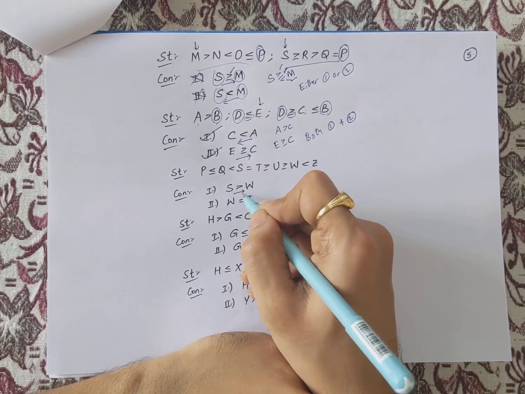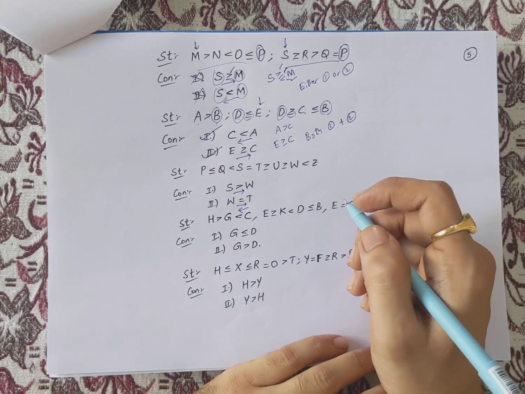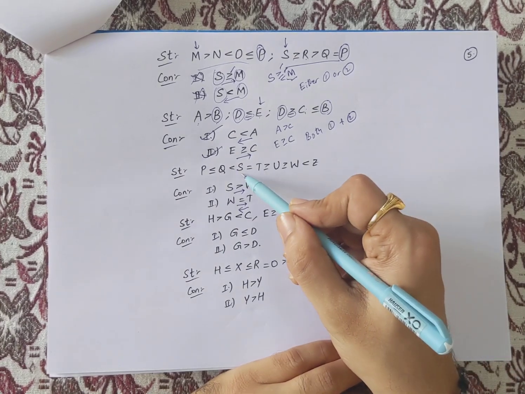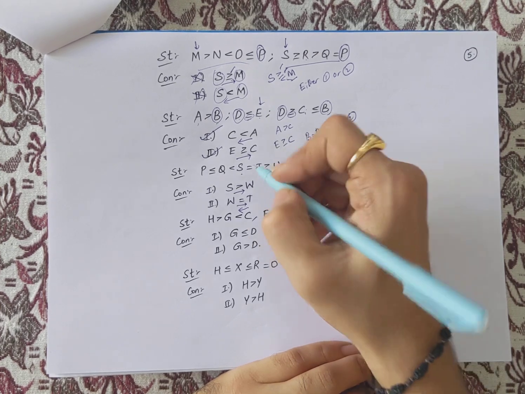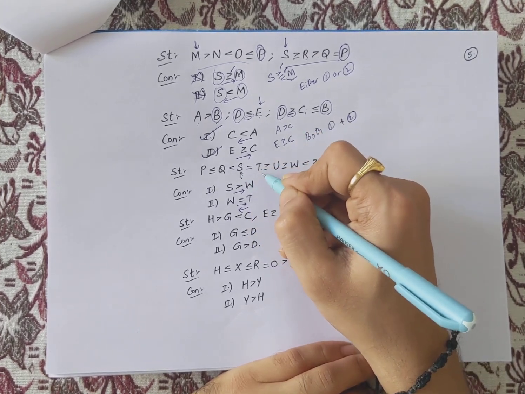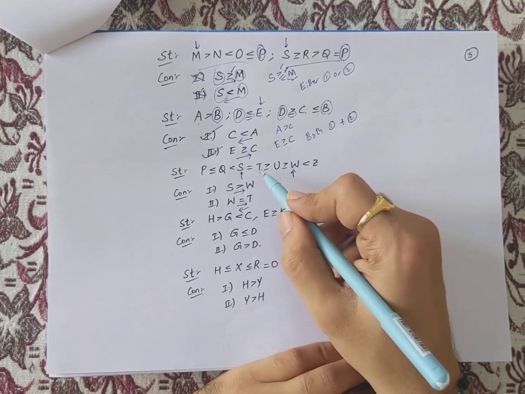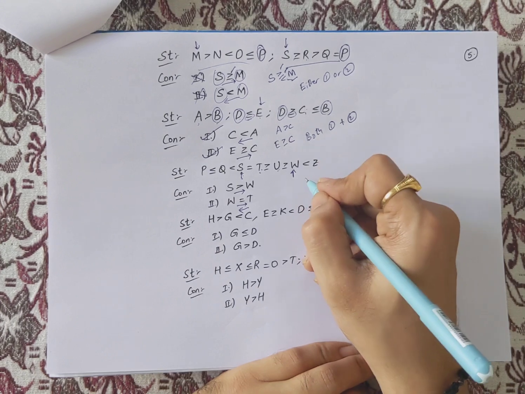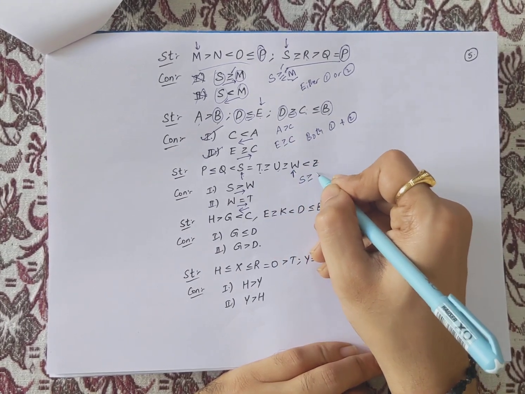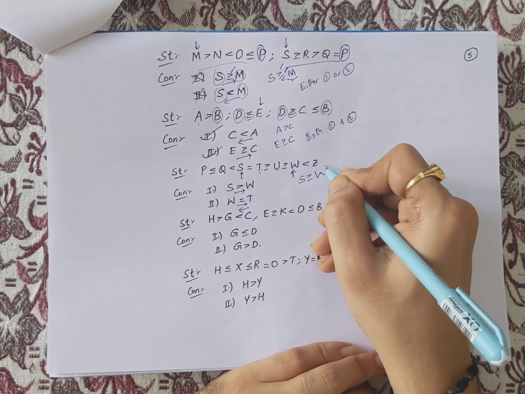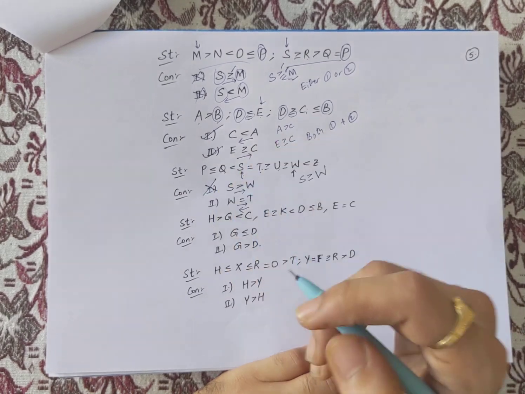From S we need to move to W, and from W we need to move to T, or from T we need to move to W. Okay, now let's see this. S is here, T is here. W is here, sorry. S to T we can move, T to U we can move, U to W we can move, but the entire path has is equals to, and based on the priority of symbols, the relation between S and W is S is greater than or equals to W. But they had given only S is greater than W, so it is wrong.